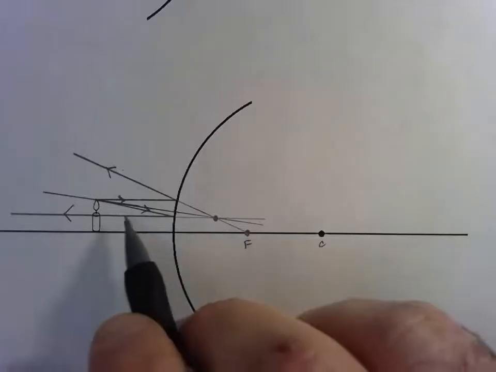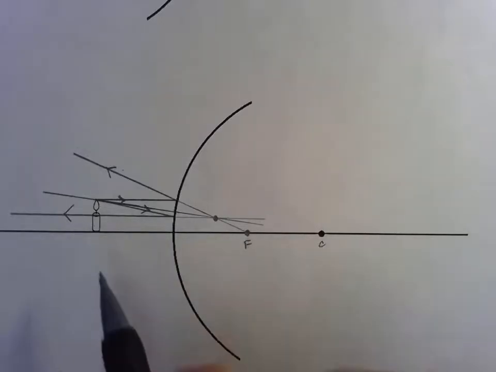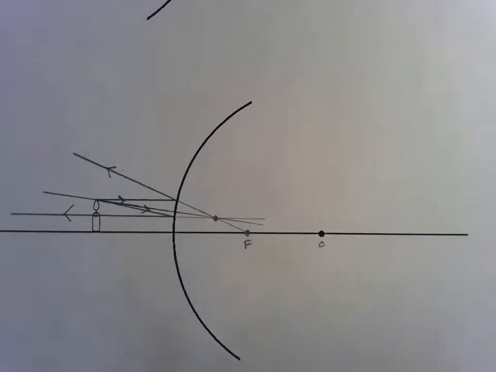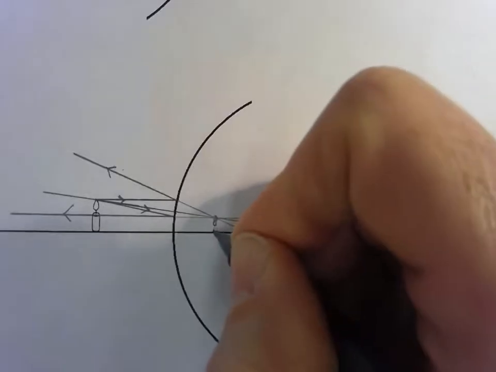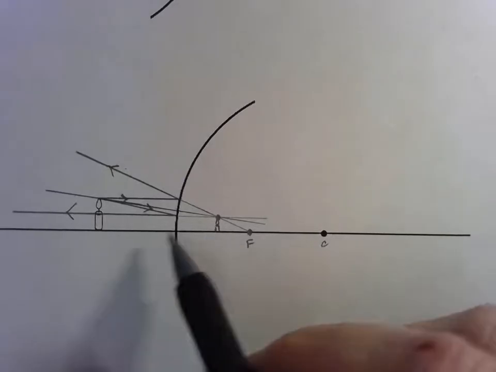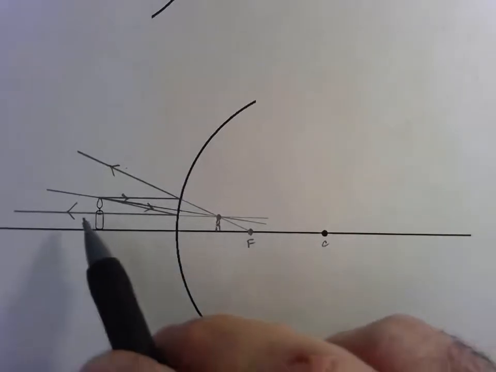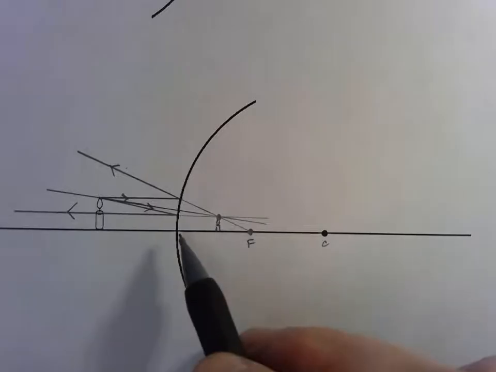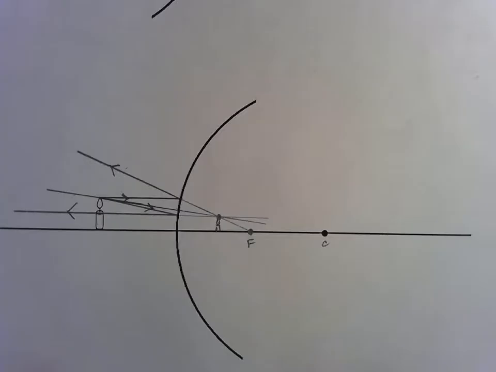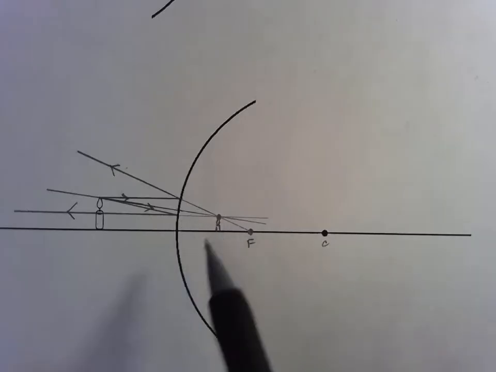The image is going to be smaller than our object, as expected, and it's going to be between the mirror and the focal point, as expected. So we can draw our image here. Here's our little candle. So again, if we look at the SALT characteristics, size is smaller, attitude is the same, location is behind the mirror, not further than the focal point, and the type of image, since it's on the other side of the mirror, is a virtual image. These are not actual light rays that are intersecting, but they just appear to intersect behind the mirror.